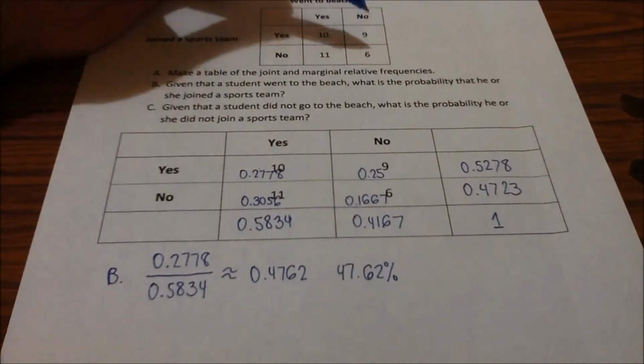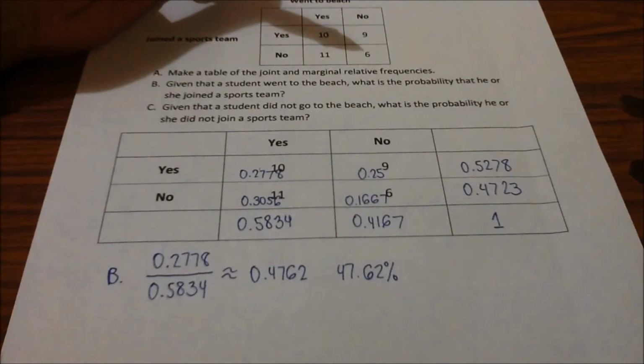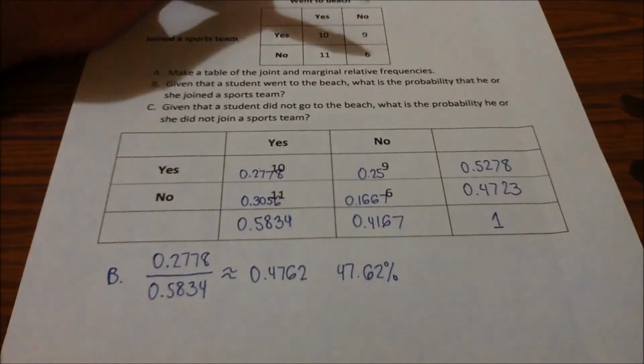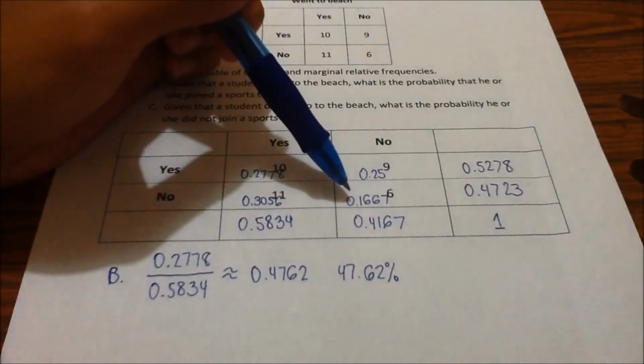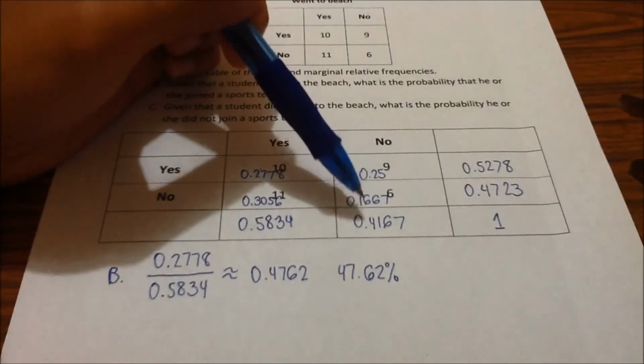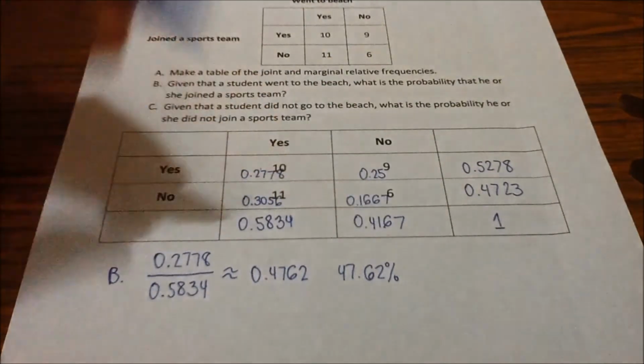So there are 6 people that did not go to the beach and at the same time did not join the sports team. So what we have to do here is to divide 6 by the sum of the values in here, or in this case we have to divide 0.1667 by 0.4167.